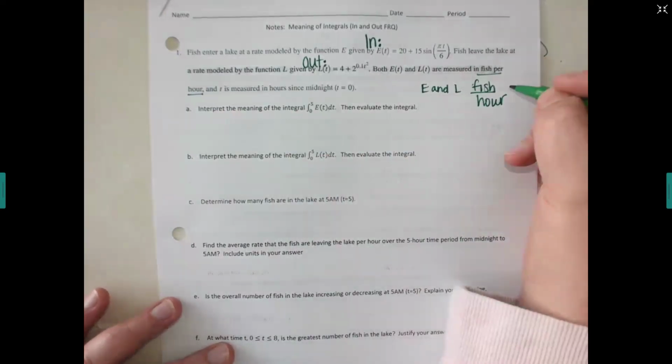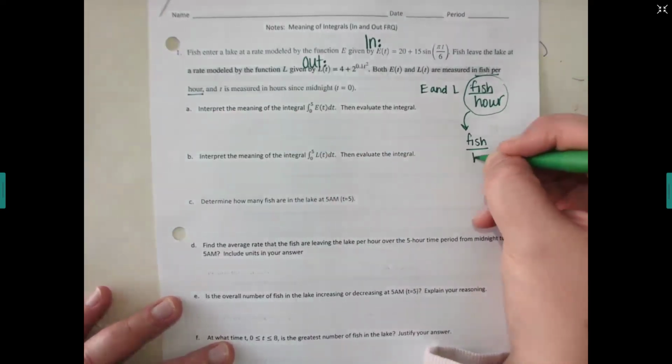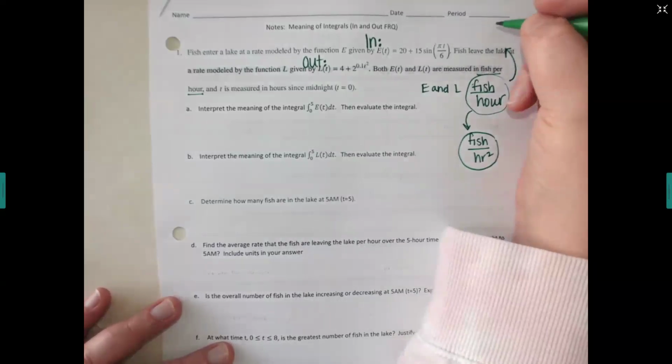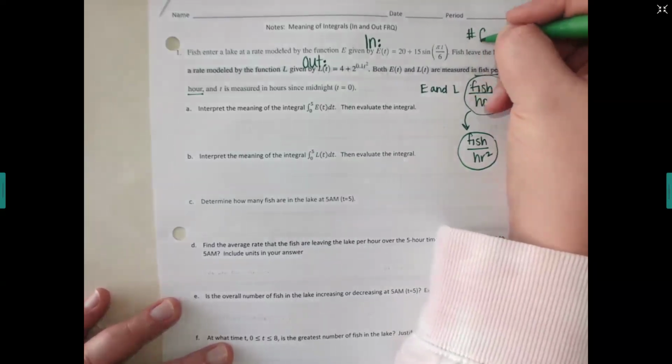Now, quick question. If I take the derivative of fish per hour, what would my units go to? Fish per hour squared. Very good. Okay, if I take an antiderivative, remember typically we'll make that go up the list. What would an antiderivative on fish per hour be? It would be just the number of fish. Okay, so to fill in the blank, fish goes to fish per hour, goes to fish per hour squared. Okay, then going in reverse, it'd be the same thing. Fish per hour would go back to fish.